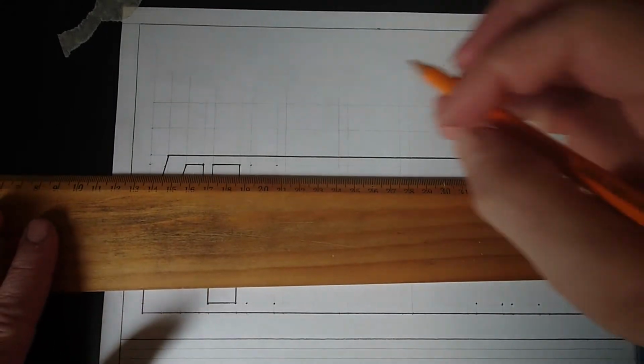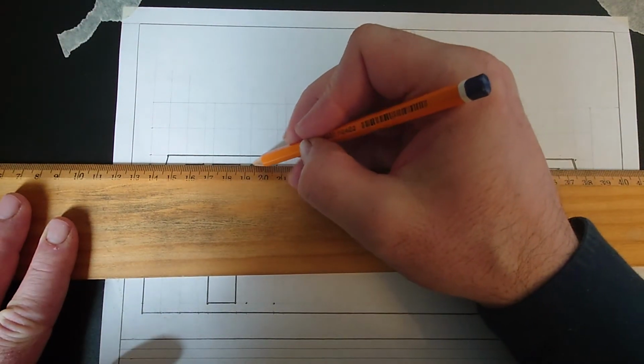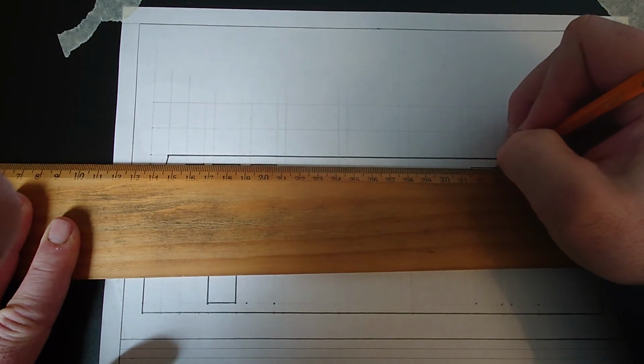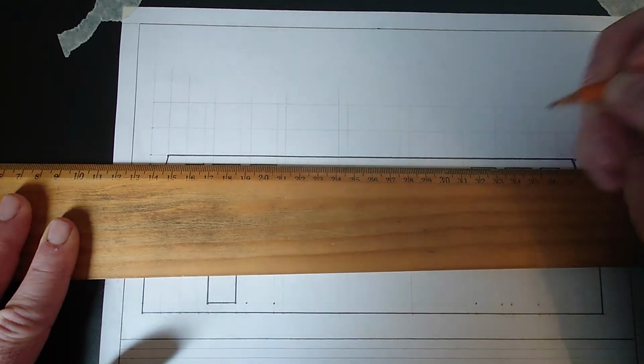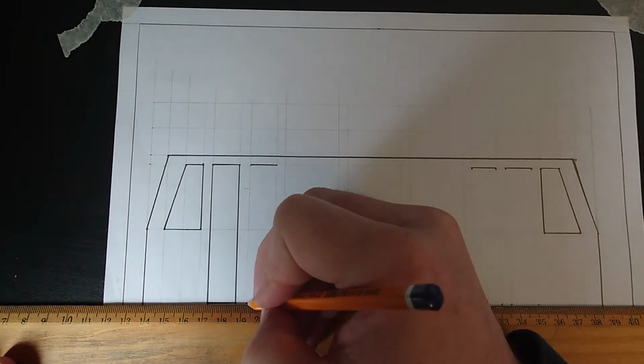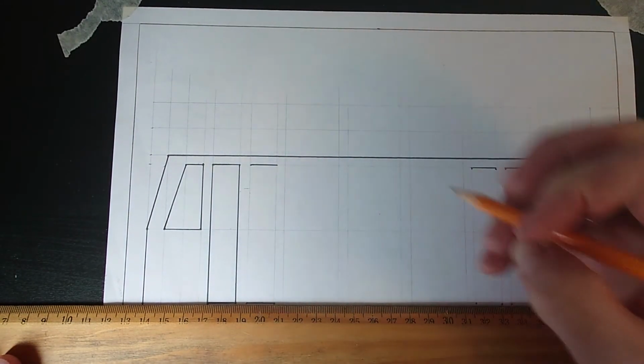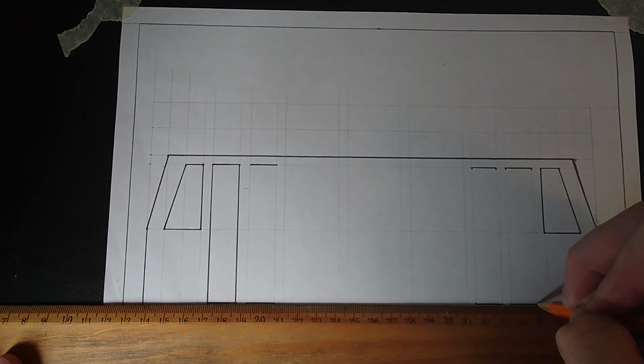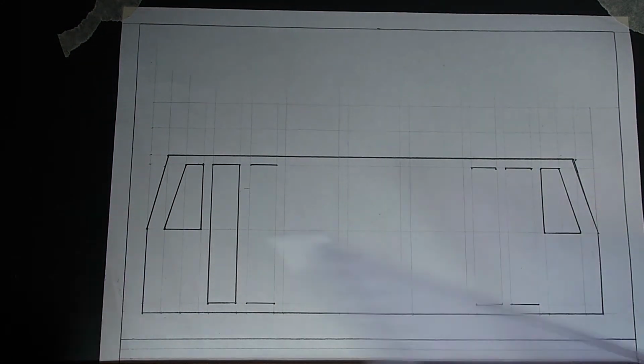And to speed up the drawing, I'm going to draw in the tops of the 3 remaining doors all at the same time, so I don't have to move my T-square, as you can see. Just a helpful tip for you. Okay, and it'll speed up your drawing a lot, just when you notice little shortcuts like that.